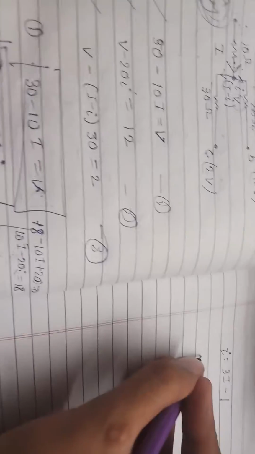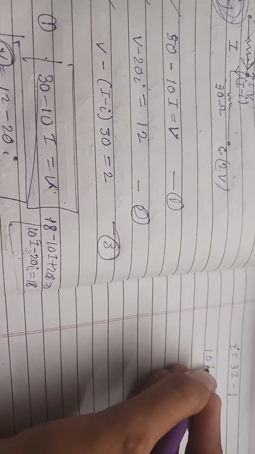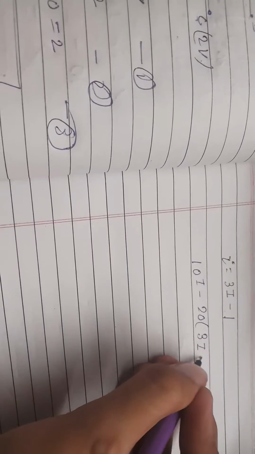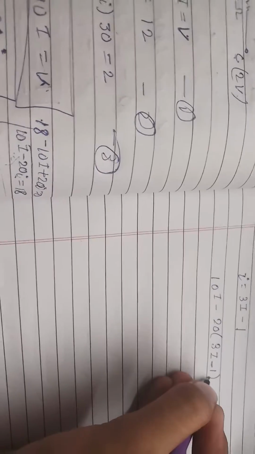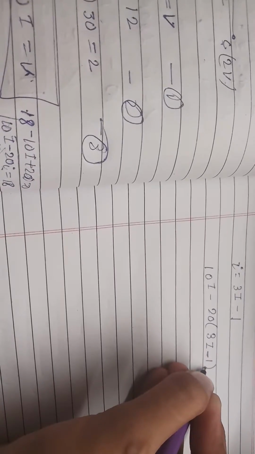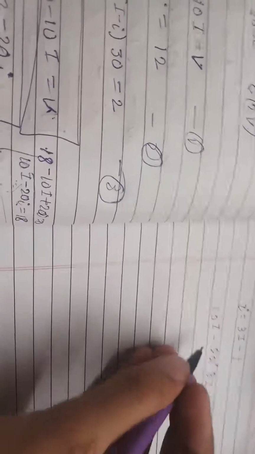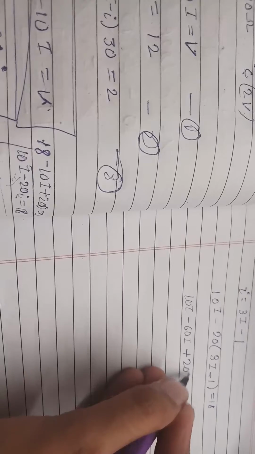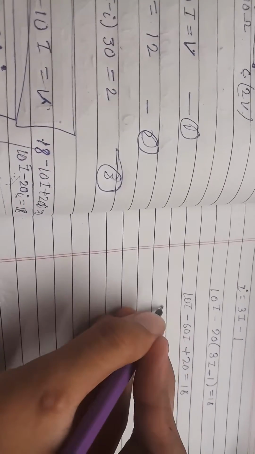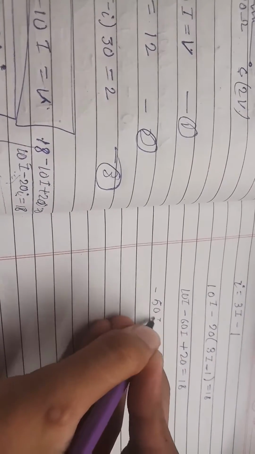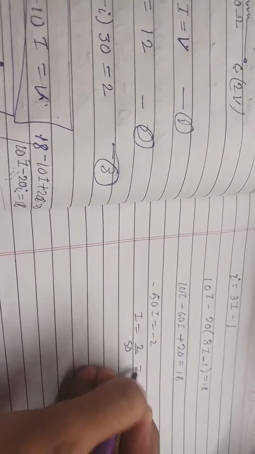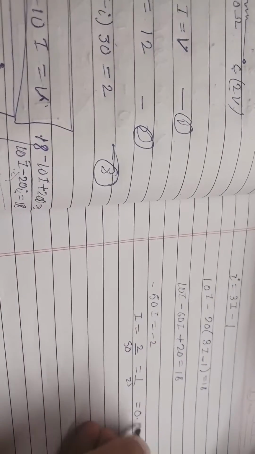So what can I write? 10I minus 20 times (3I minus 1) equals 18. So we can calculate I here. Minus 50I plus 20 equals 18, minus 50I equals minus 2, I equals 2 by 50, which becomes 1 by 25, which becomes 0.04 amps.